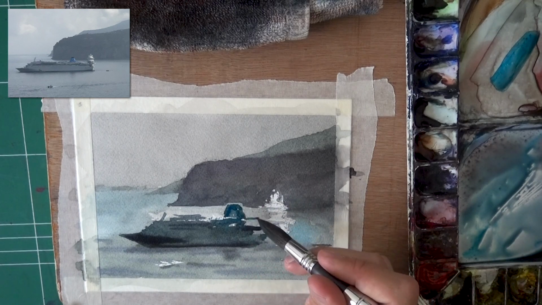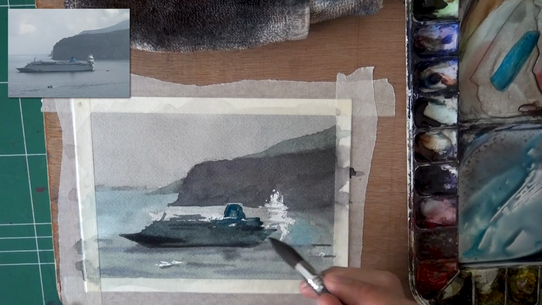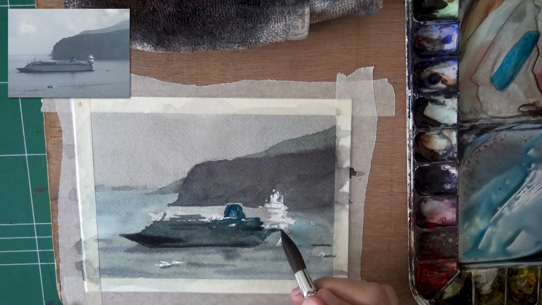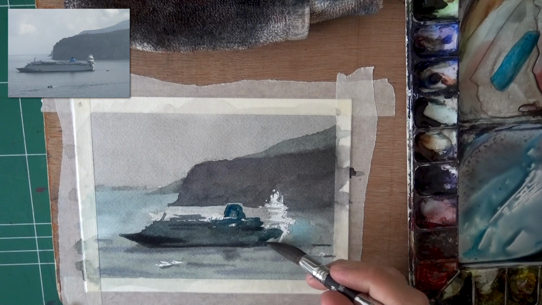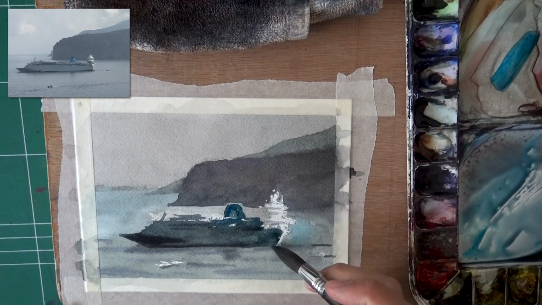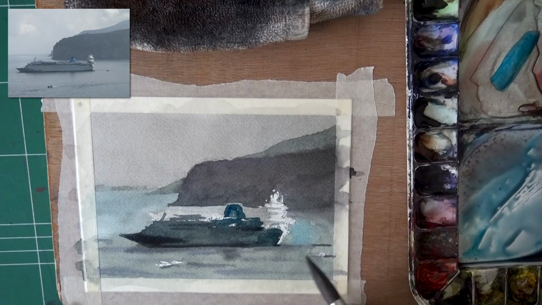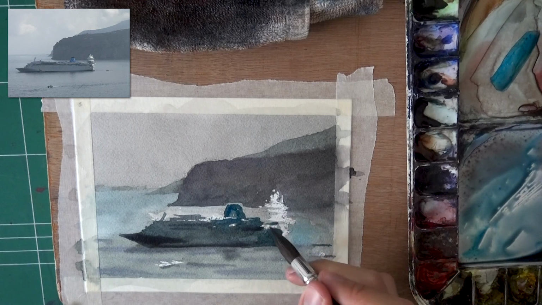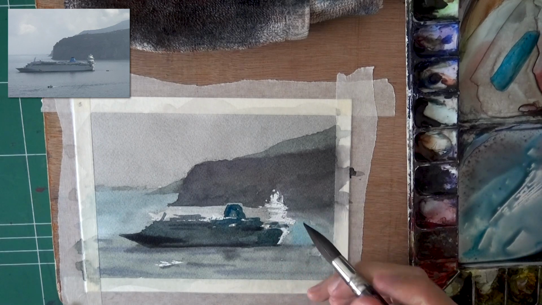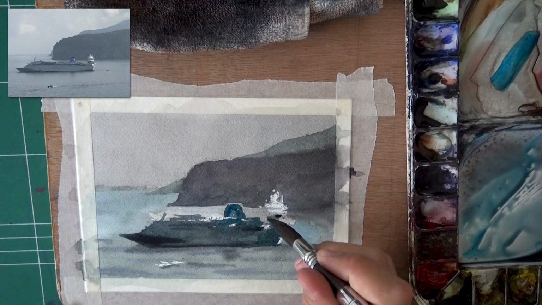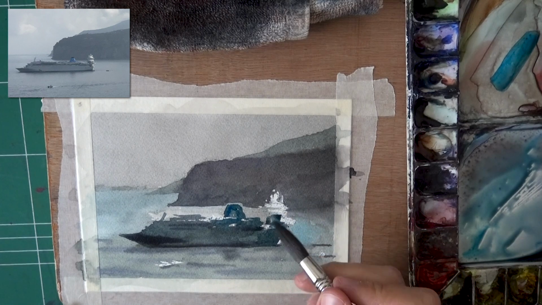And the boat continues, the ship, sorry, continues like that. All the way to the back, all the way to the right here. This is a nice little highlight. And you see how we can really hint at a lot of details without blatantly showing them.